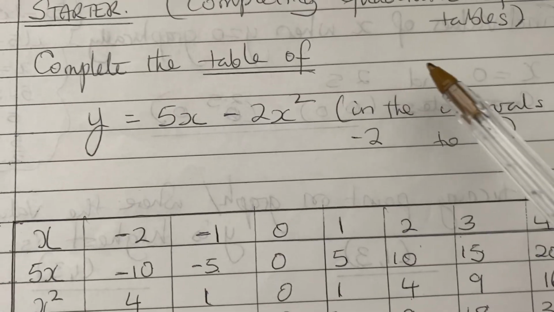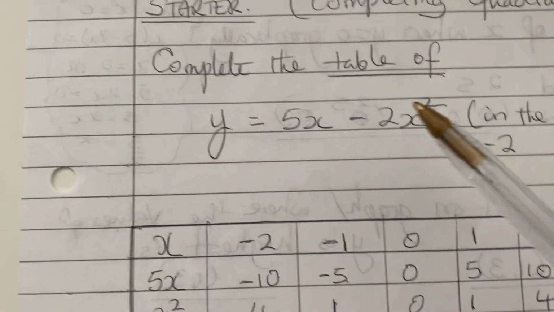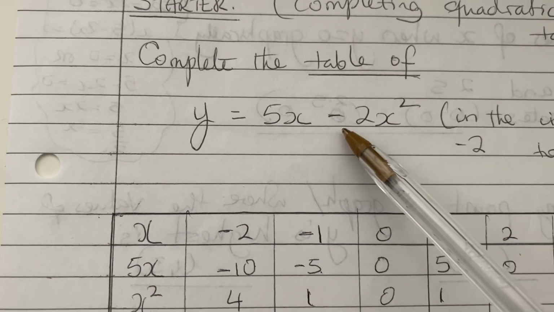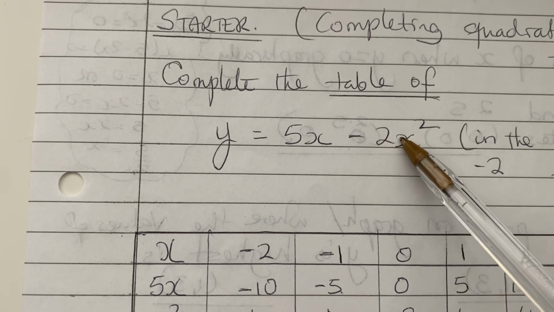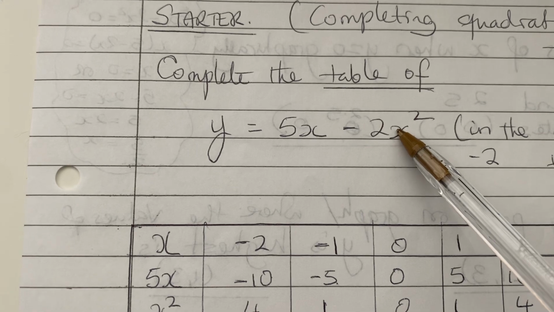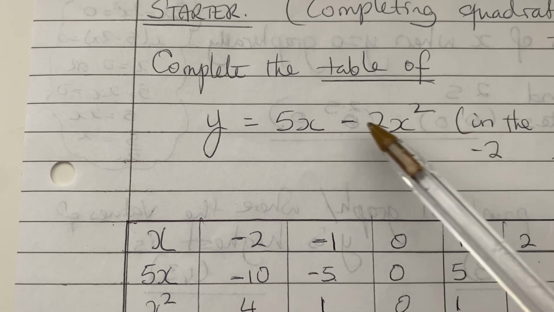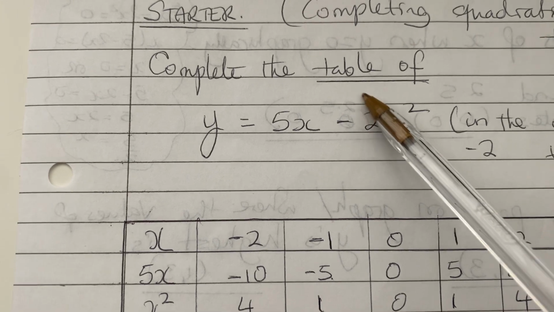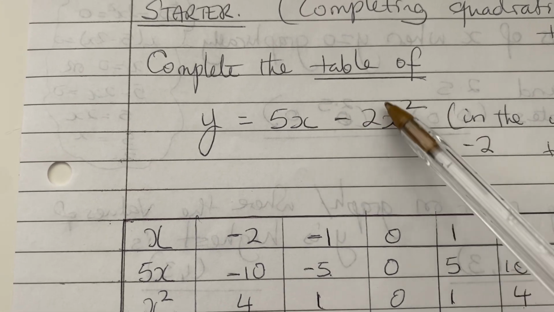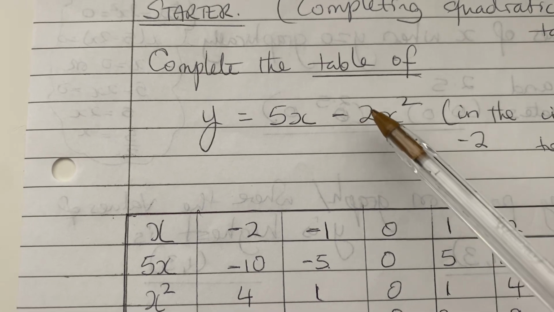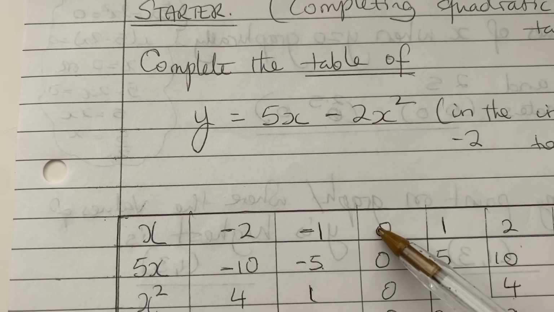Okay, now we are going to complete this equation here, y equals 5x minus 2x squared. If you look at this graph, the x squared is attached with minus 2, so we are expecting a graph that will open downward.